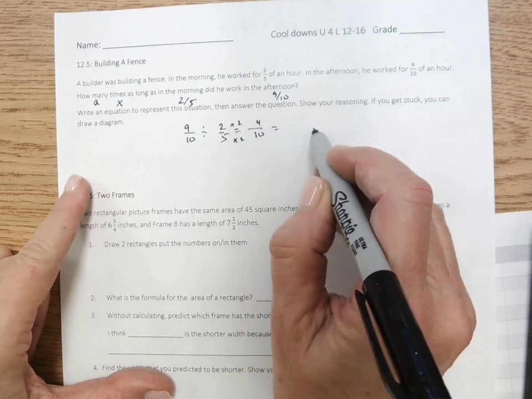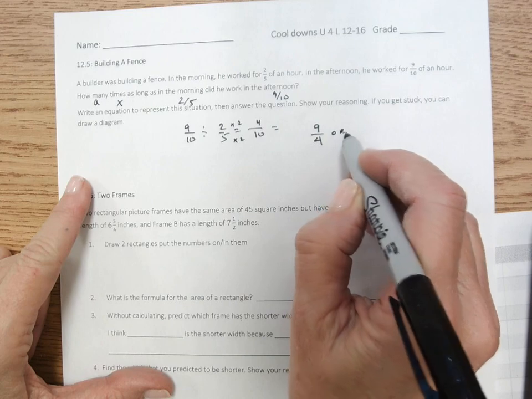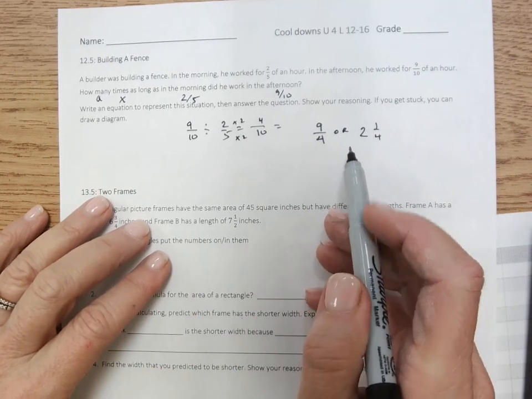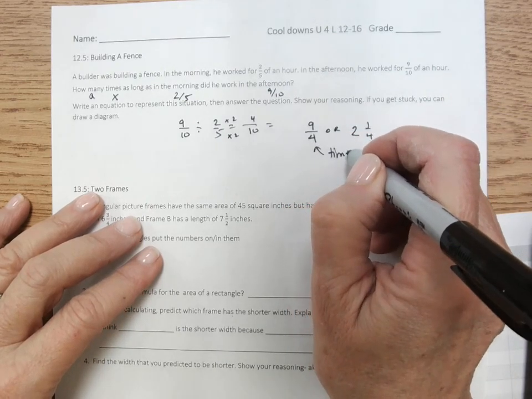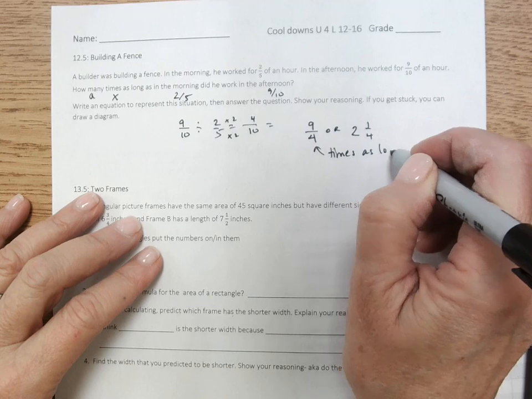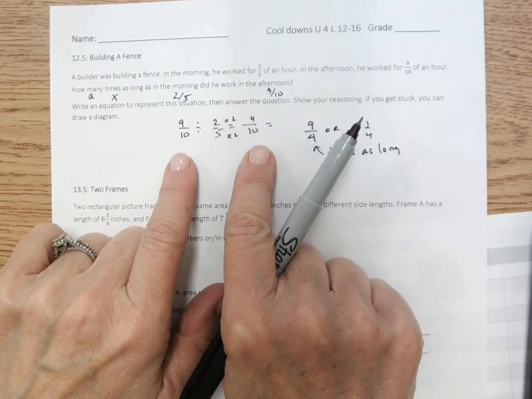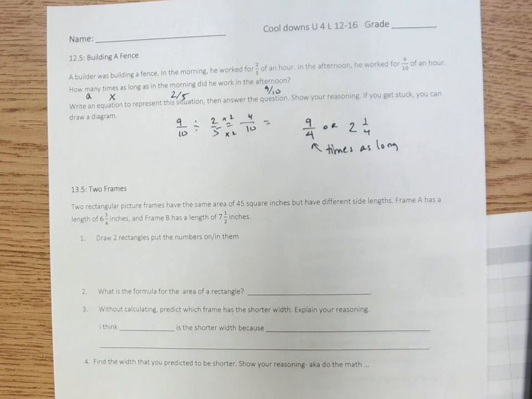So my answer is 9/4, or 2 1/4. So how many times as long? 9/4 times as long. So first thing, are they both fractions? Make common denominators. The answer is in your numerator. All right, question number 2.